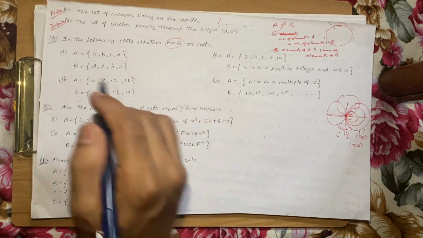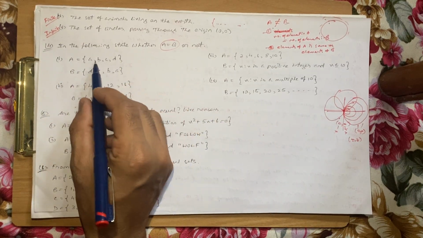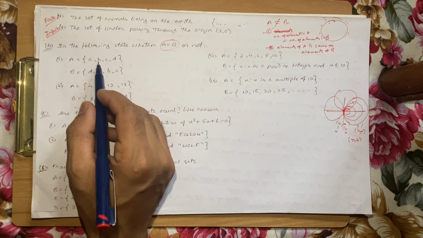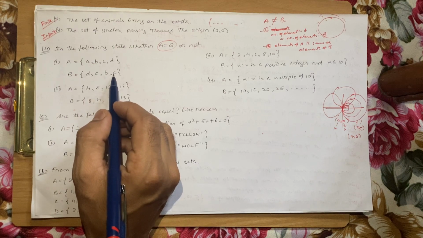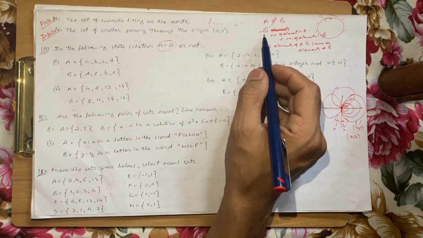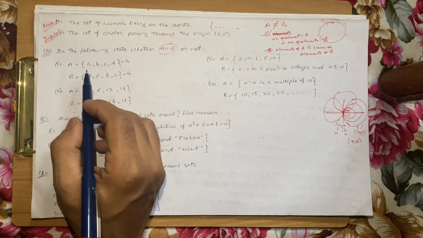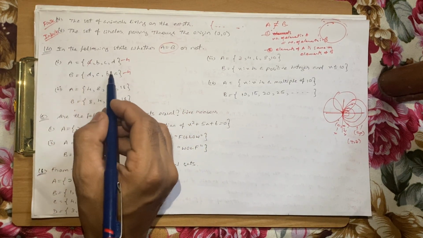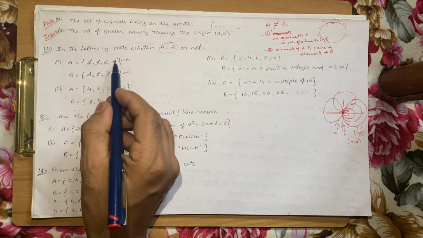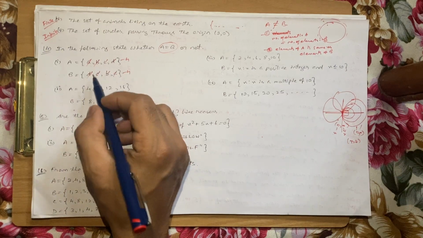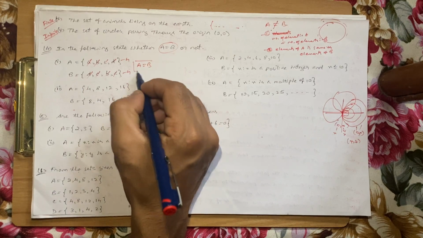So let's check it here. The set A is given as A, B, C, D. There are 4 elements, and the elements are A, B, C and D. Set B has D, C, B, A. There are 4 elements. Now first, let's check the first condition. Number of elements, 4. Number of elements, 4. Element A, here also I have an A. Element B, there is a B. Element C, there is a C. Element D, there is a D. Same to same. The second condition is correct. So set A is equal to set B.